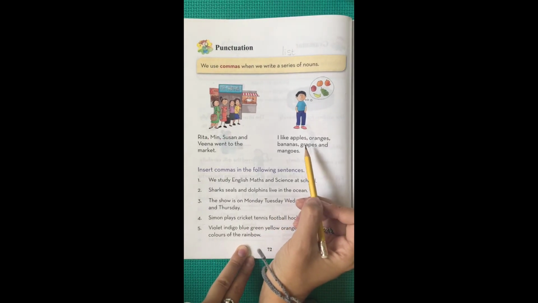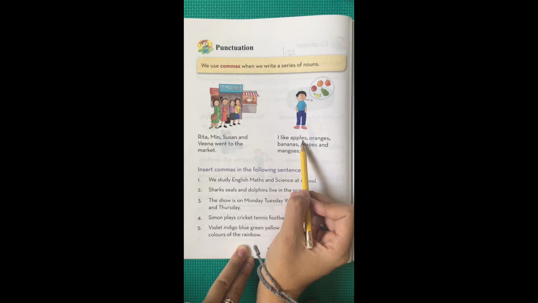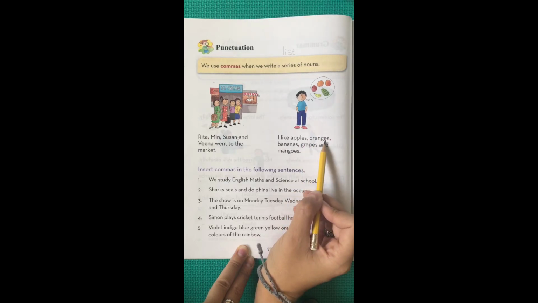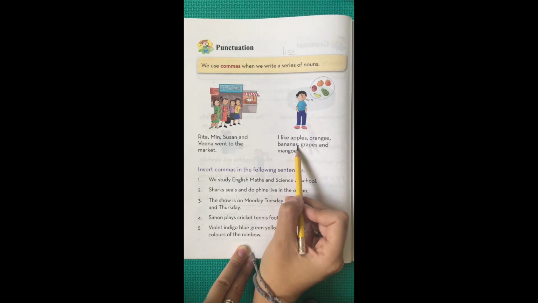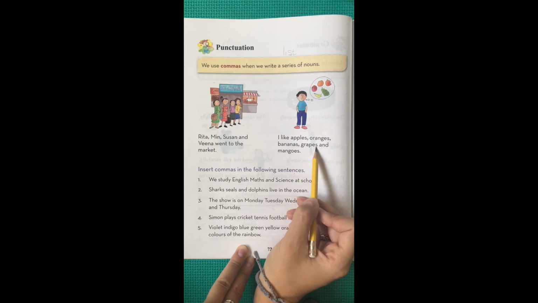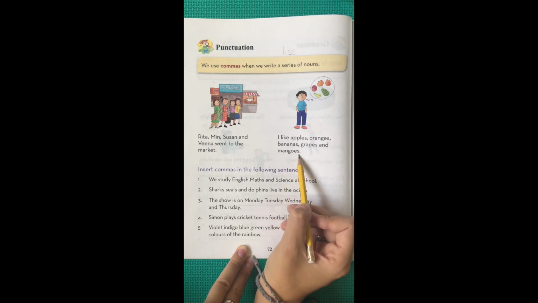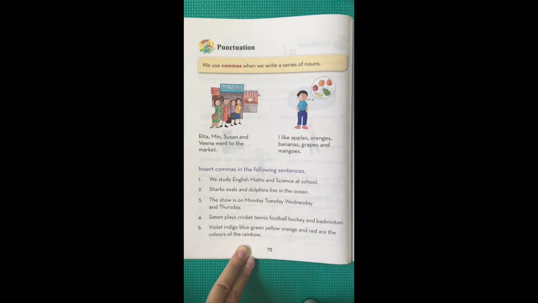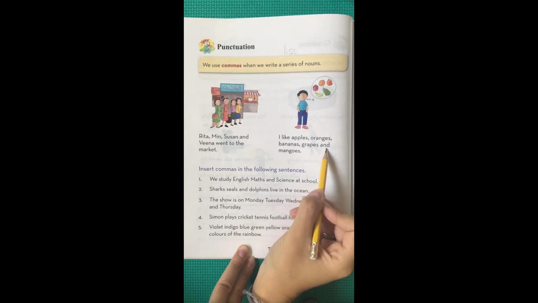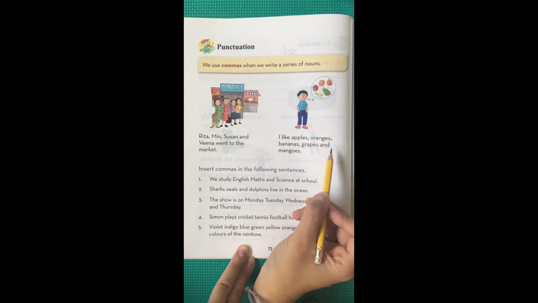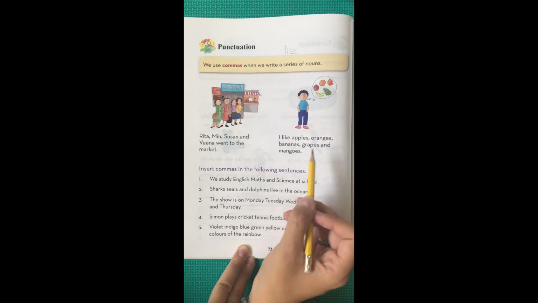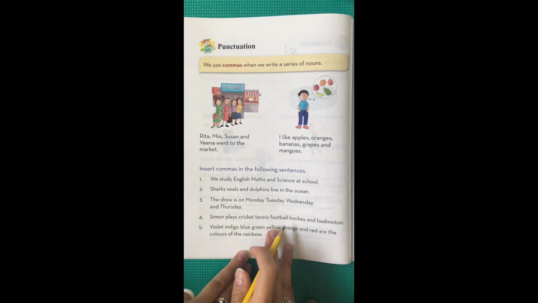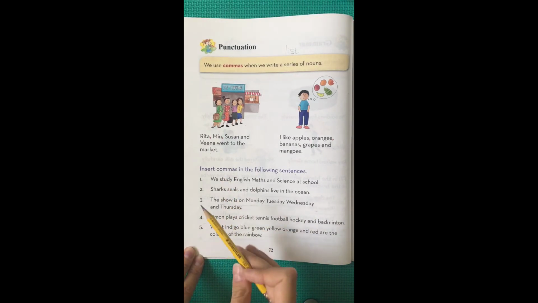Let's look at the next example. I like apples, oranges, bananas, grapes, and mangoes. Do you see again in front of the word and there is no comma? So do not forget, when you see the word and, remember, a comma is scared of the word and never wants to stand in front of that word. Let's do some of these examples together.